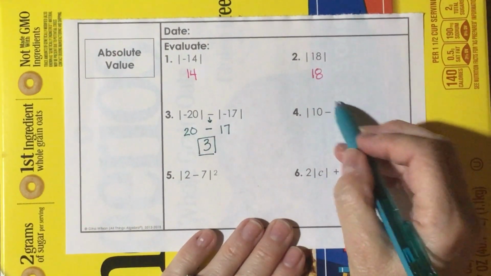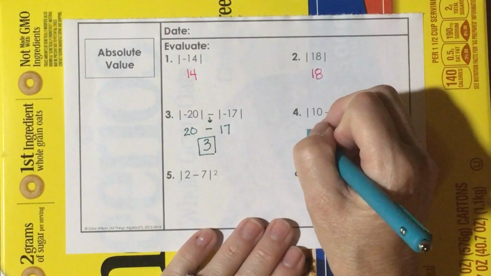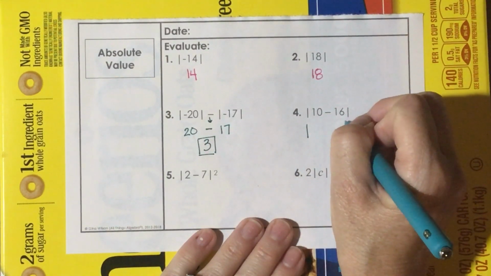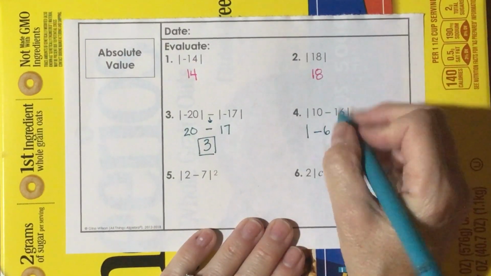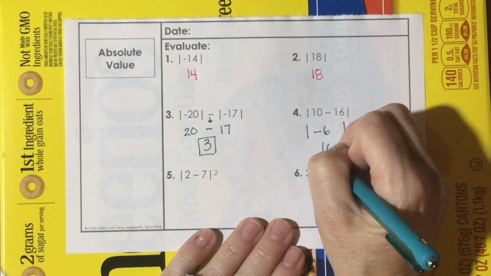And over here, again, grouping, so we have to do what's in the grouping first. So 10 minus 16 is -6. And then the absolute value of -6 is 6.